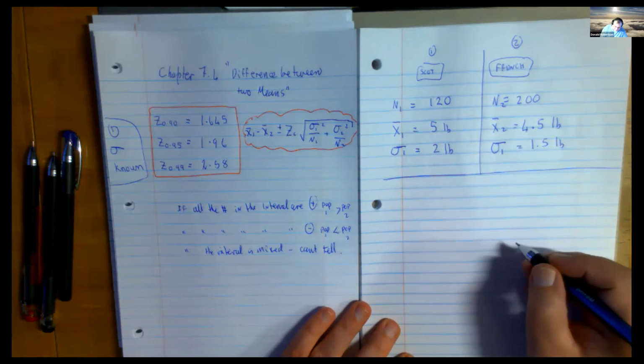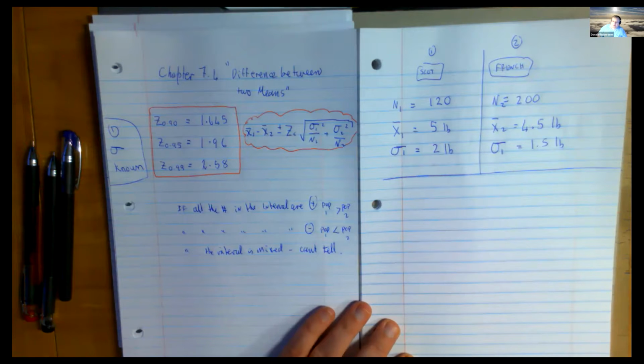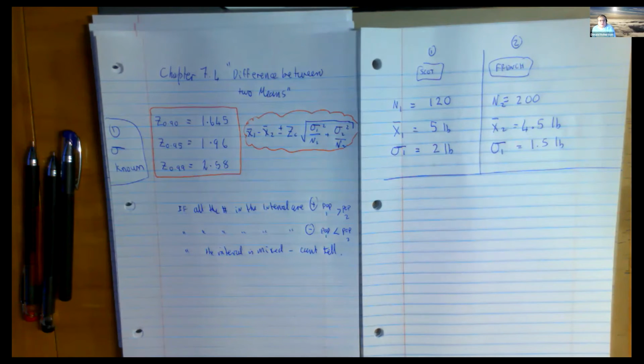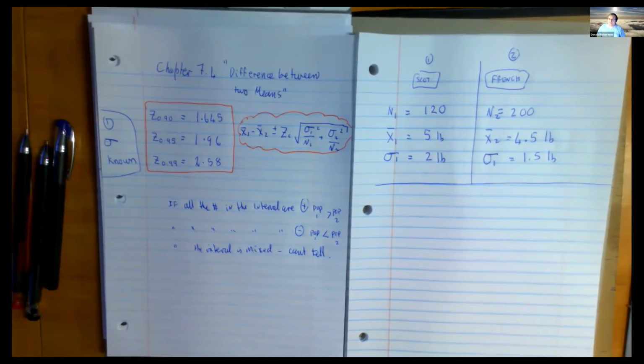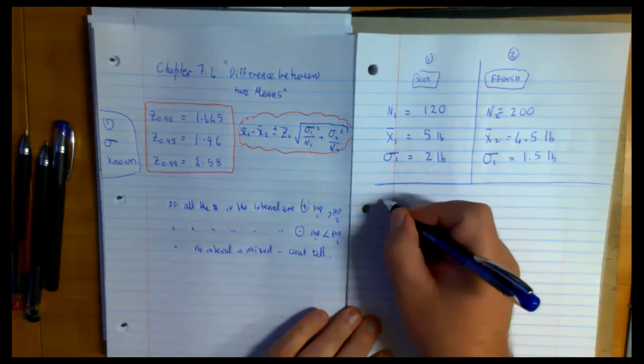So I need a confidence level. And of course, you'll be told it in the question, but can somebody volunteer a confidence level that they would like? 95. Okay, 95 it is.